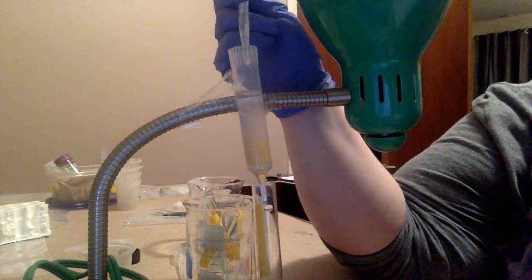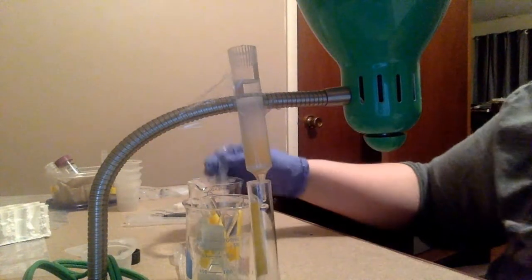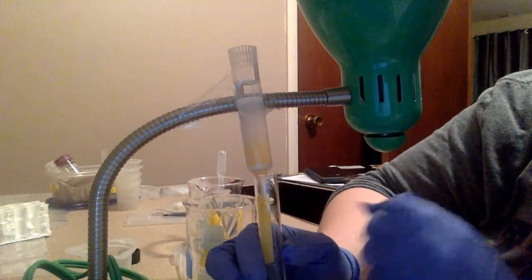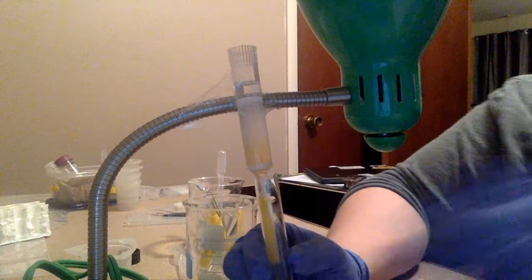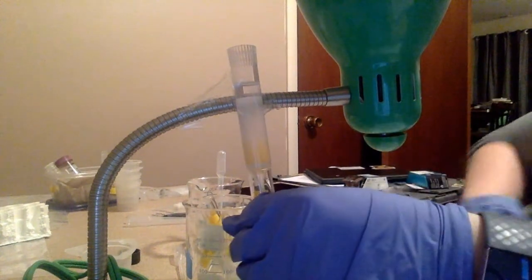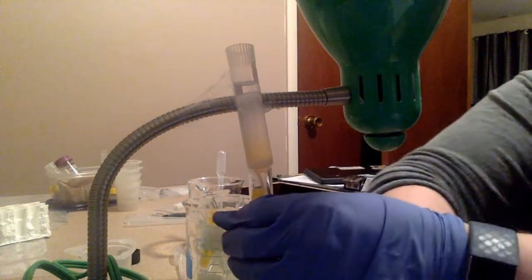You might be able to see. And now I only have that one left. Since I only have one color left, I'm not terribly worried about going too fast because I only have one substance left. My goal would have been not to cross-contaminate.